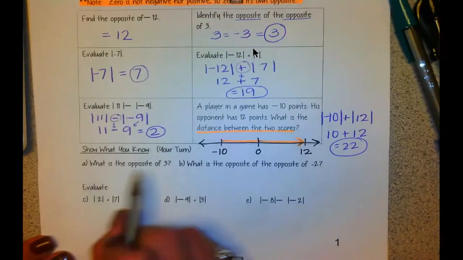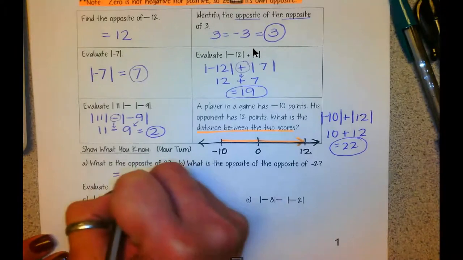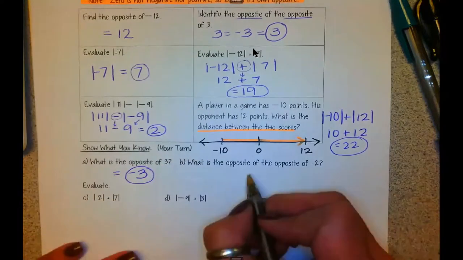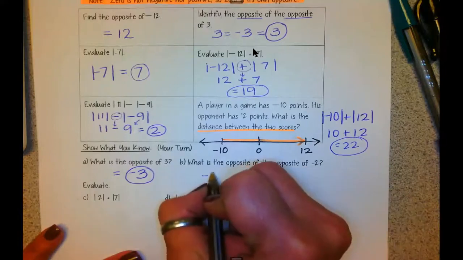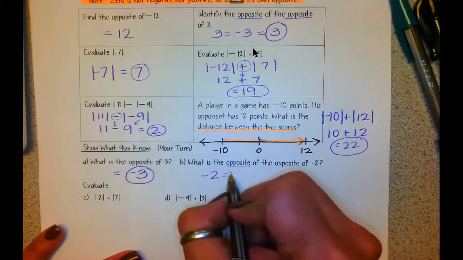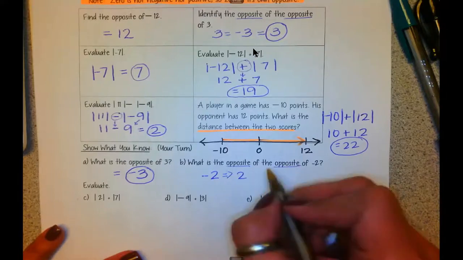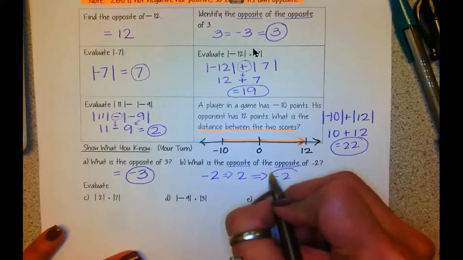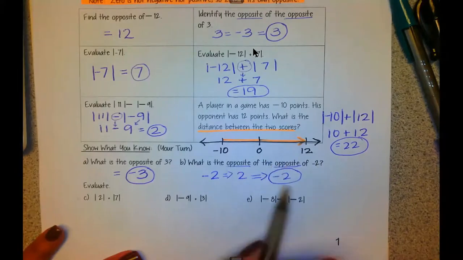Now it says, what is the opposite of 3? Well, the opposite of 3 is negative 3. Here we go. What is the opposite of negative 2? If I start with negative 2 and ask what is the opposite, well, the opposite would be 2. But then it says, what's the opposite of that now? Negative 2. So the opposite of the opposite of negative 2 is negative 2.